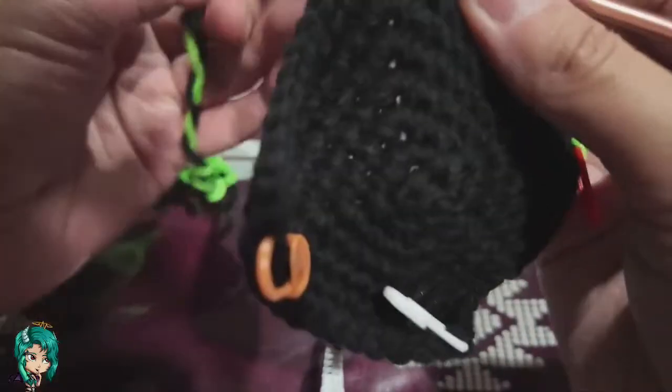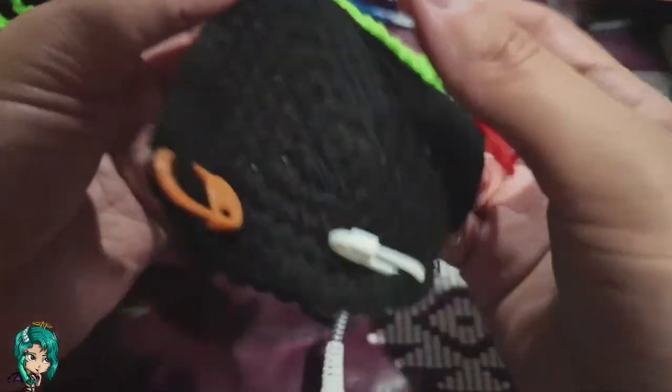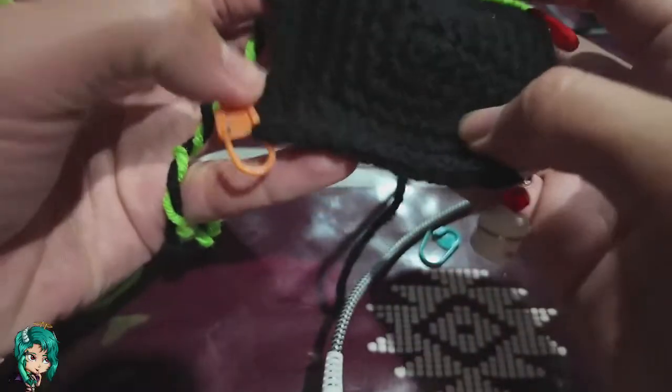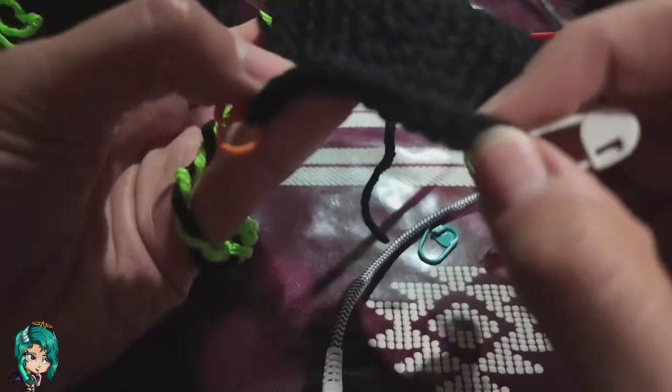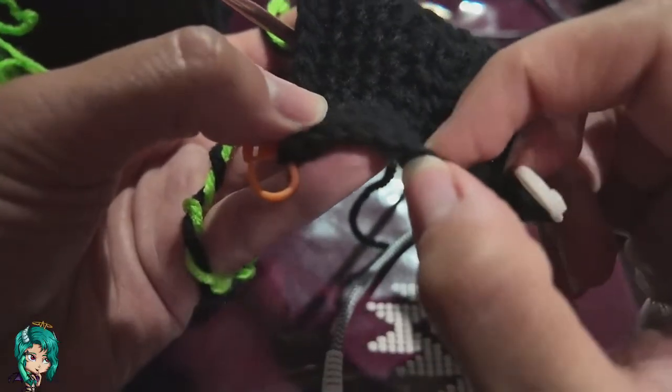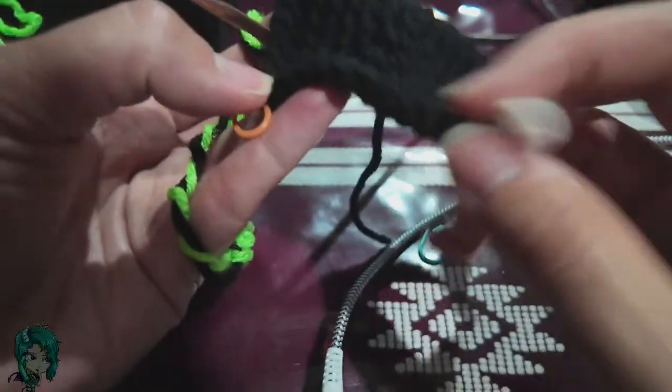I'm just gonna go ahead and crochet this. Now this is supposed to be a corner. Okay, so wait, hold on. So this is 1, 2, 3, up to 14. So 14 across.